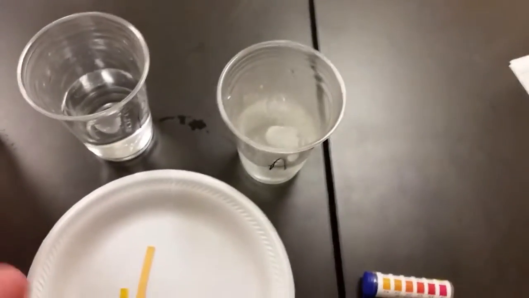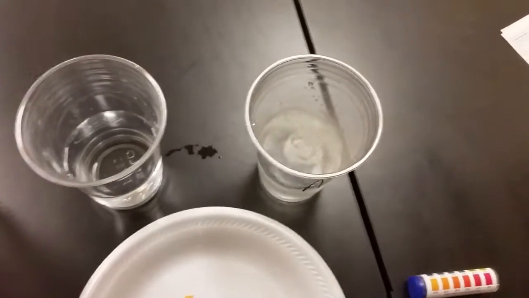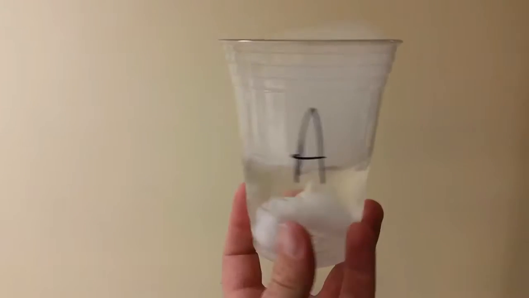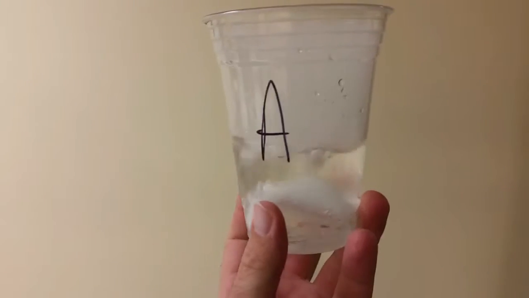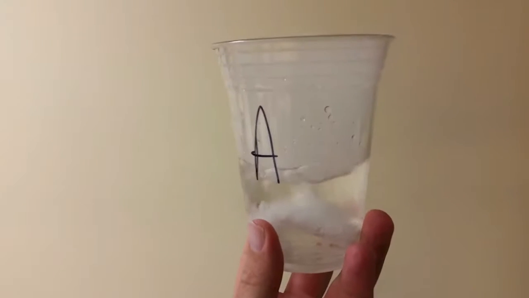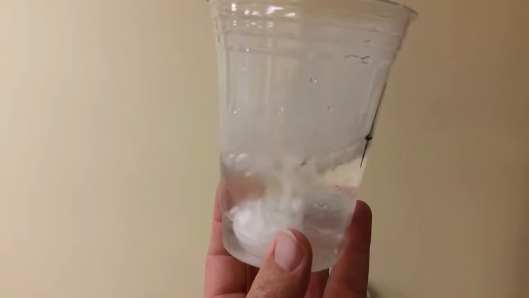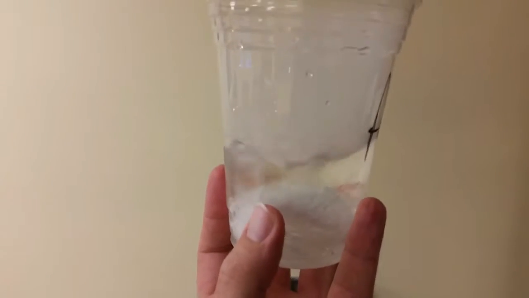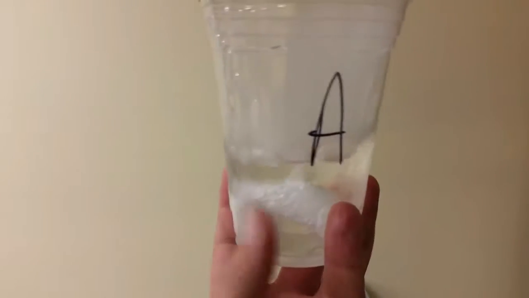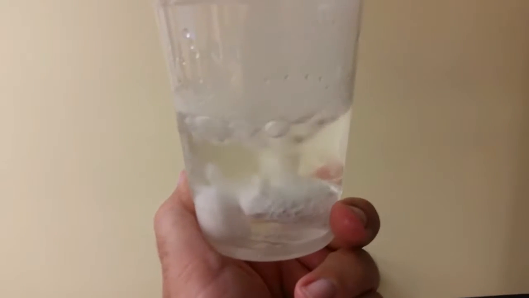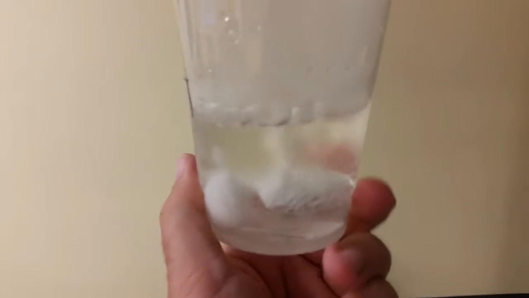So why has it become more acidic? All right, let's see. All right, so here's what's happening. As the dry ice is sublimating, turning directly from a solid to a gas, some of the carbon dioxide in the bubbles are dissolving into the water. And when carbon dioxide dissolves in water, it becomes carbonic acid.